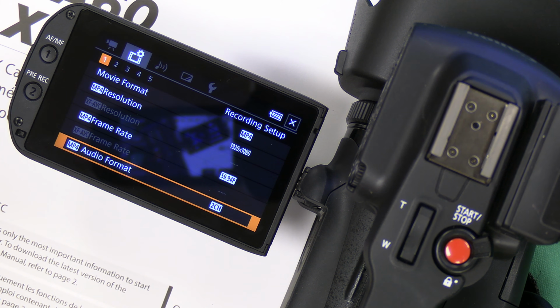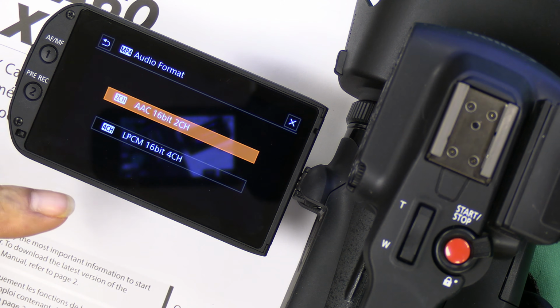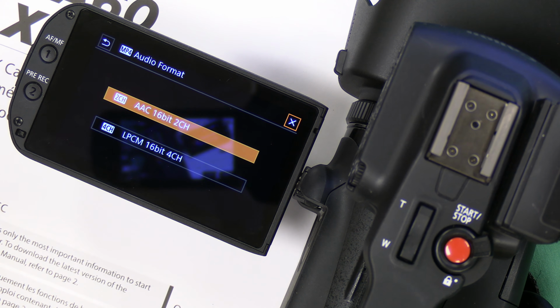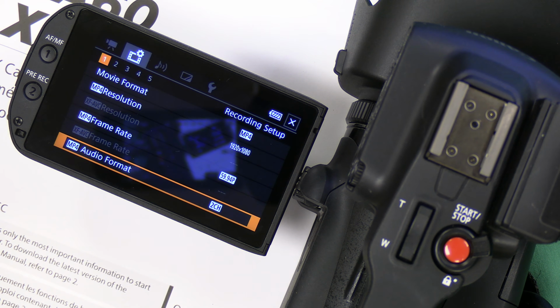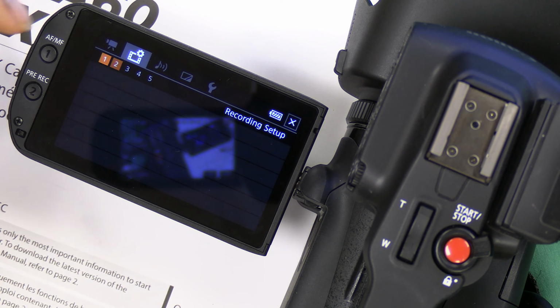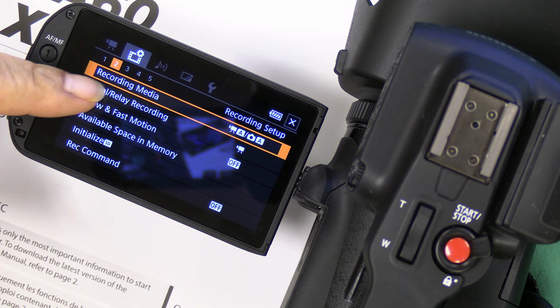Further down, we have audio format. Right now, we are capturing or monitoring or recording 2 channels. You can record up to 4 channels with this camera, but for us, 2 channels is sufficient, so we'll leave it there. Now, if we go over to the top again, we're over to number 2, recording media.